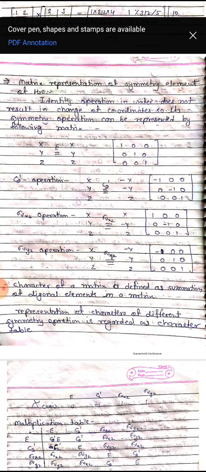If reflection is carried out in the YZ plane, there will be no change in y and z coordinates, but the x coordinate will change. Therefore, x becomes minus x after reflection in the sigma v yz plane.